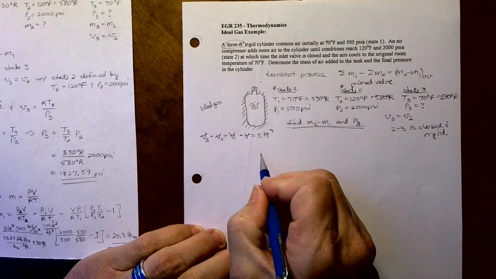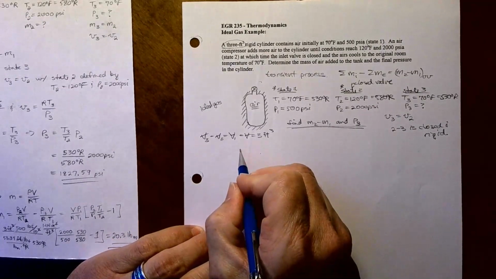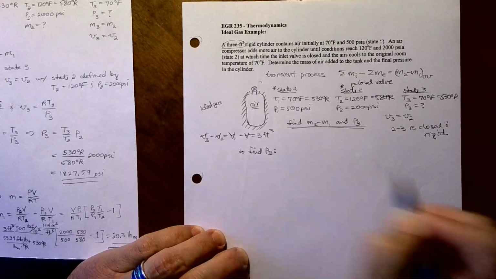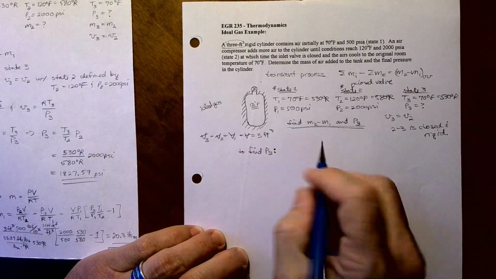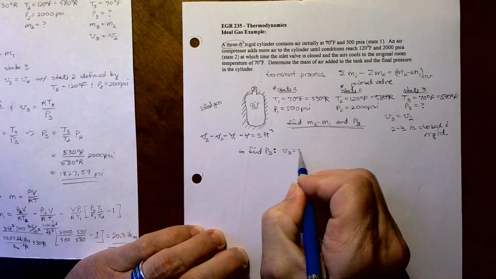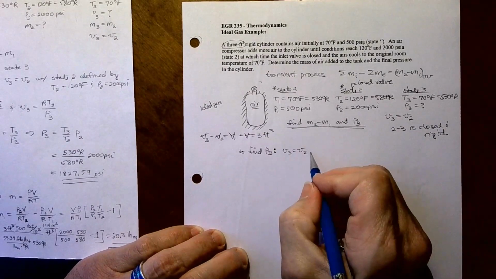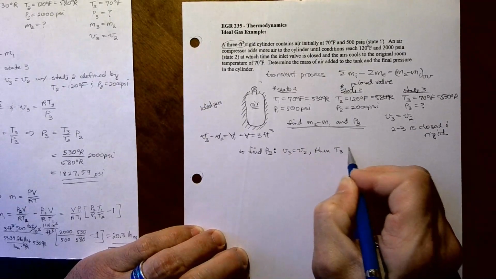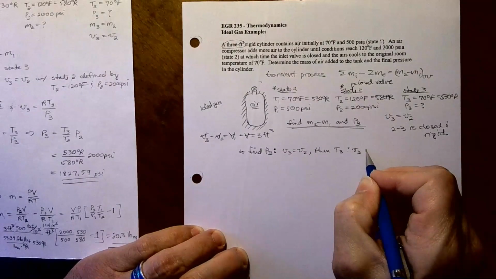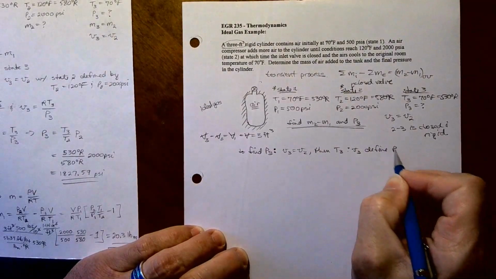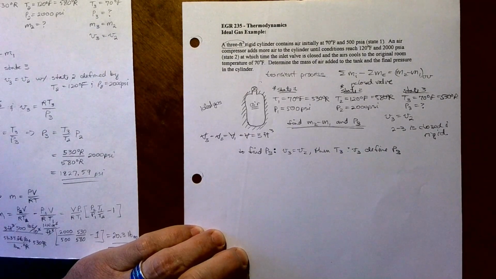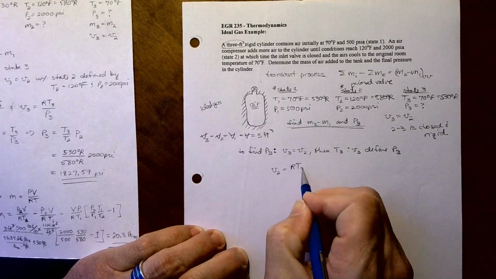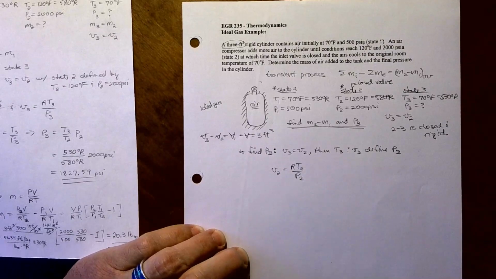So we have state 2 defined, V2, so let's find P3. V3 is equal to V2. Then T3 and V3 define the state, so that'll give us P3. Okay, so we have to calculate V2 first. V2 is equal to RT2 over P2.